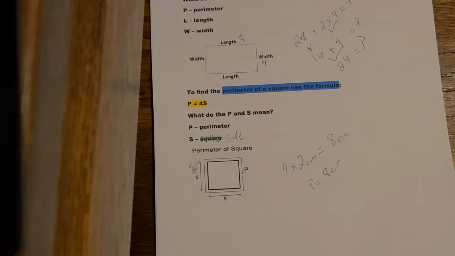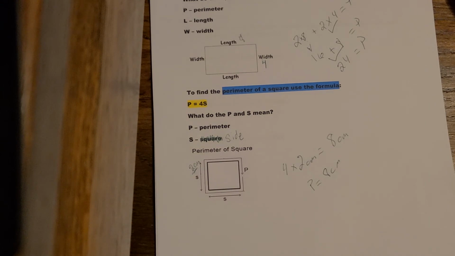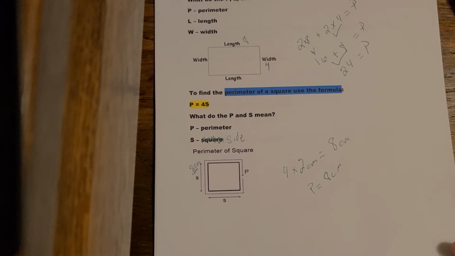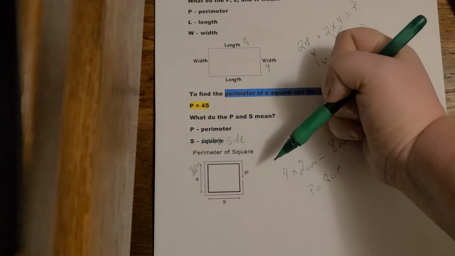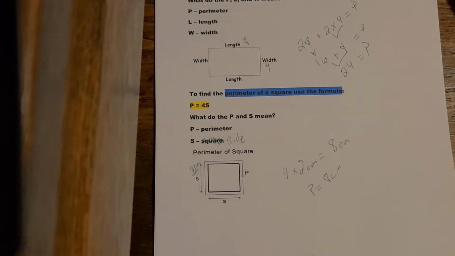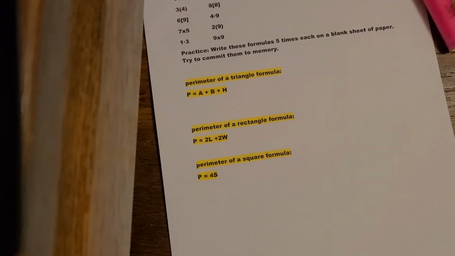Again, you do not have to know how to do this yet. We will go over that next week. But I just wanted to make sure you had a clear view of the terms we're going to use. If you are confused about this at all, remember S stands for side, not square. Silly Miss Freeze. Okay? If you have any questions at all, feel free to call me. Let's go ahead and move on to what you will be practicing today.